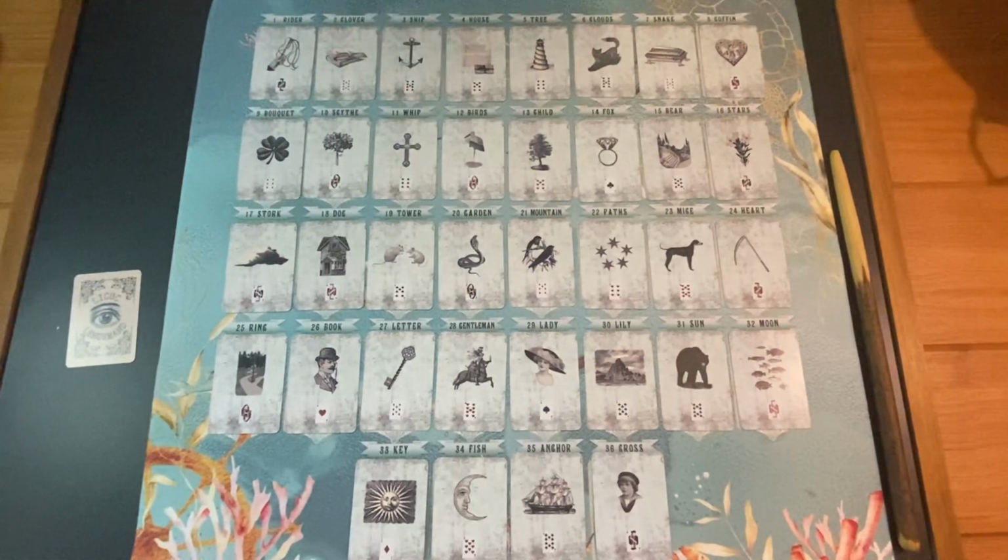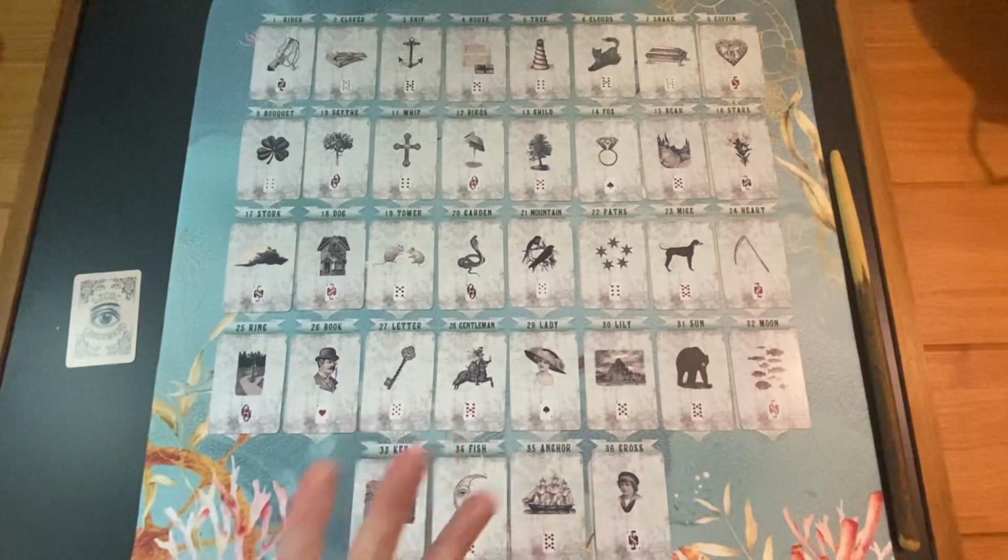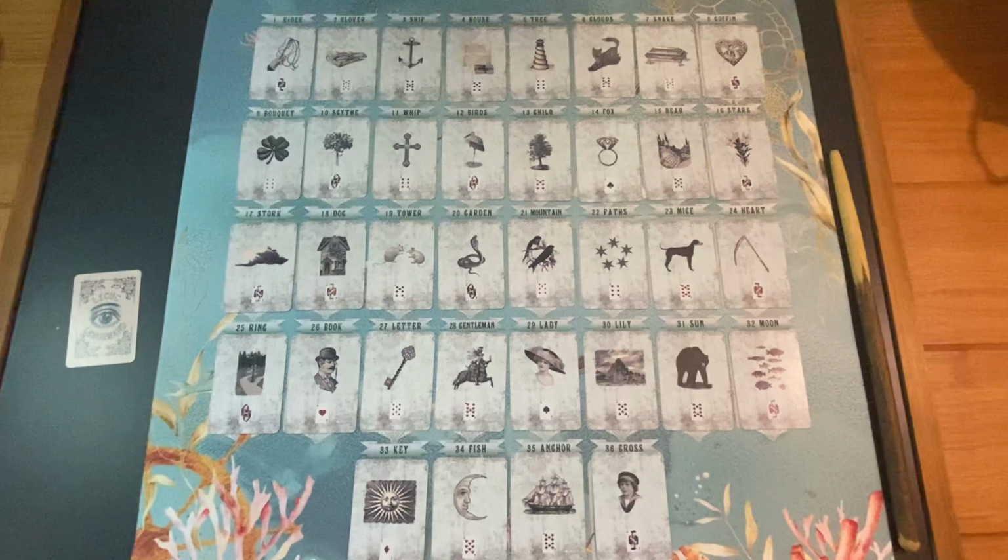I do this with my students because it gets them comfortable seeing the full deck in front of them and teaches them to focus on just a few cards. And so they do this right from the beginning.